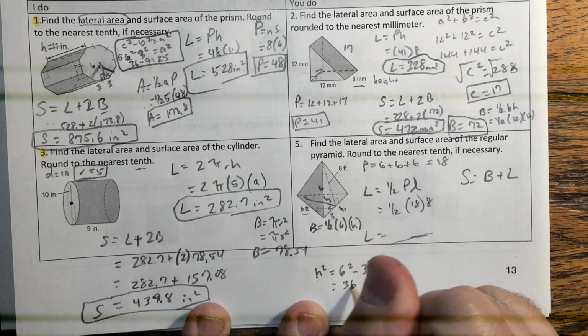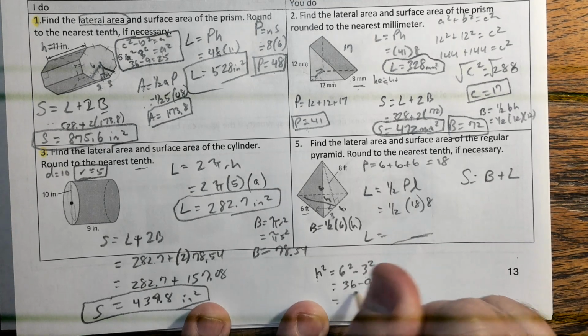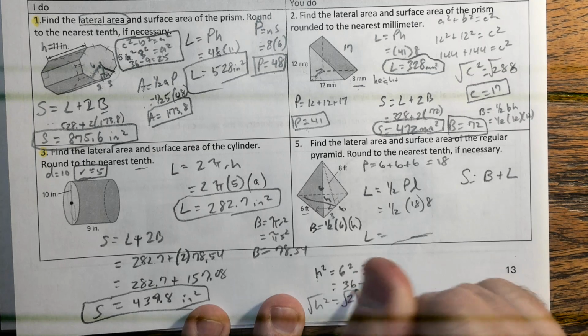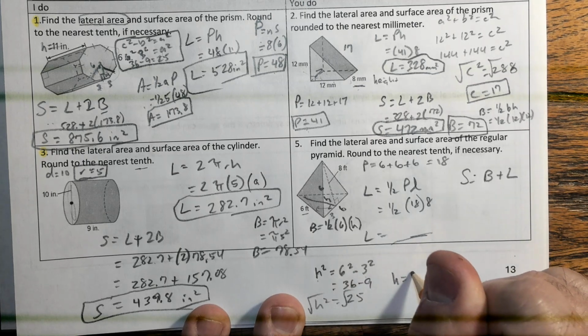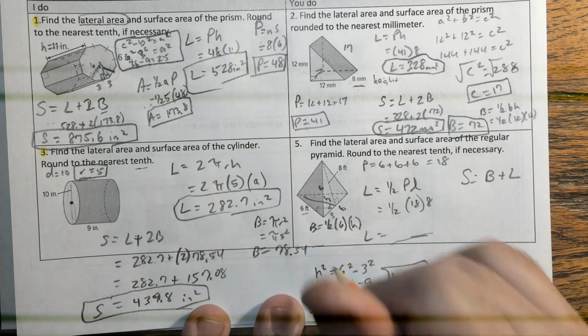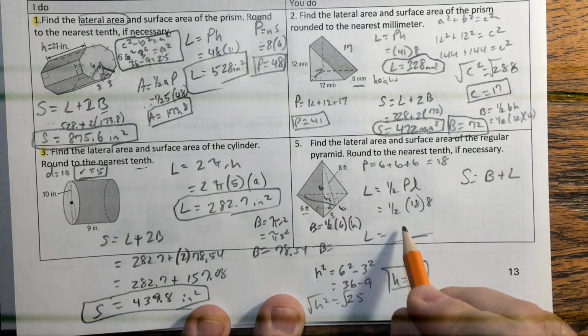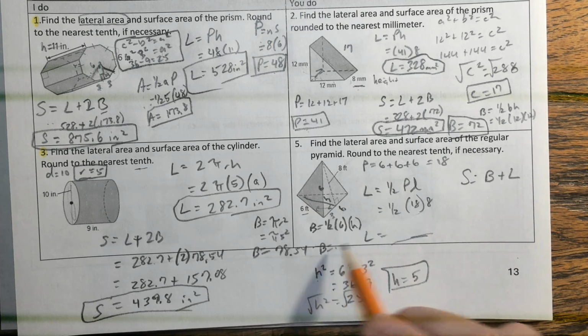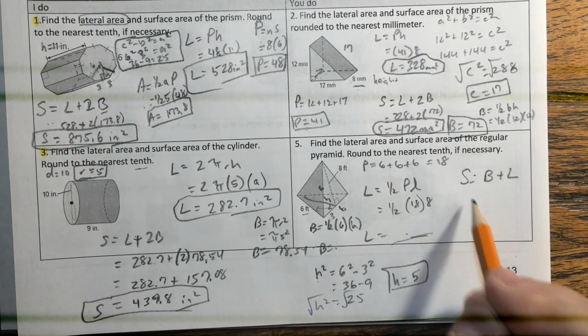So 36 minus 9 is 25. Your H squared is 25. We take the square root, and your height is 5. So plug that in, get your base area, and then plug that in, well, that plus that, and solve here.